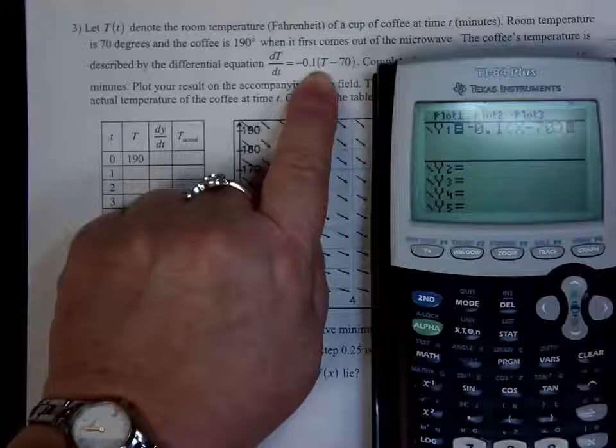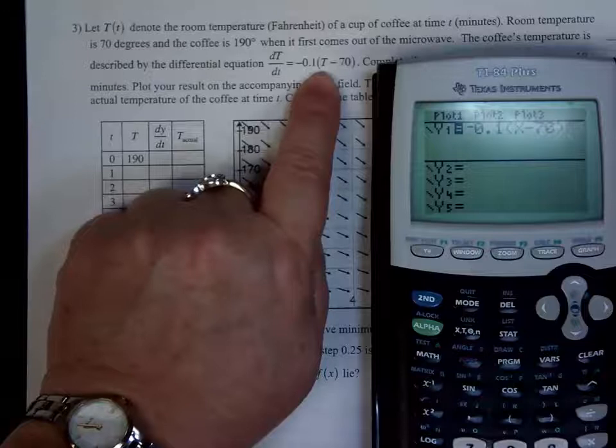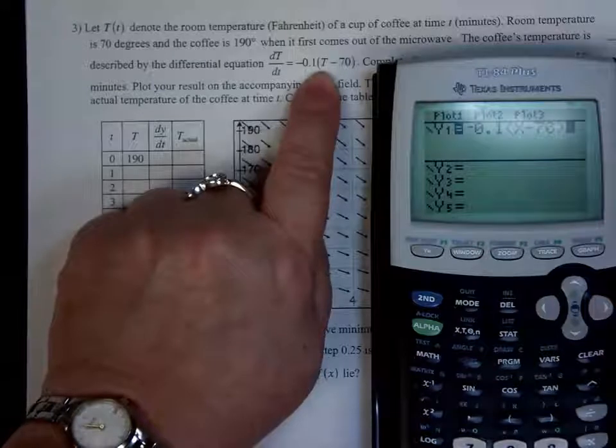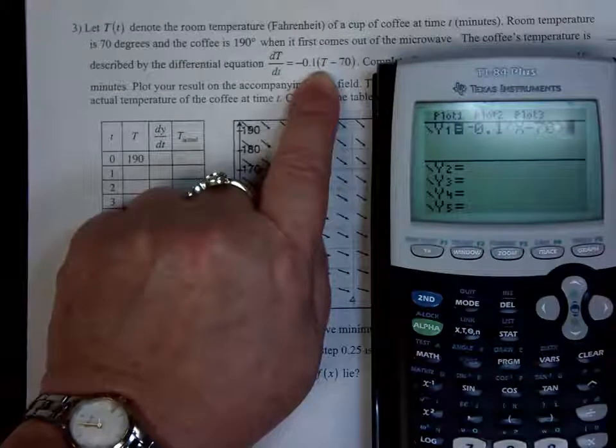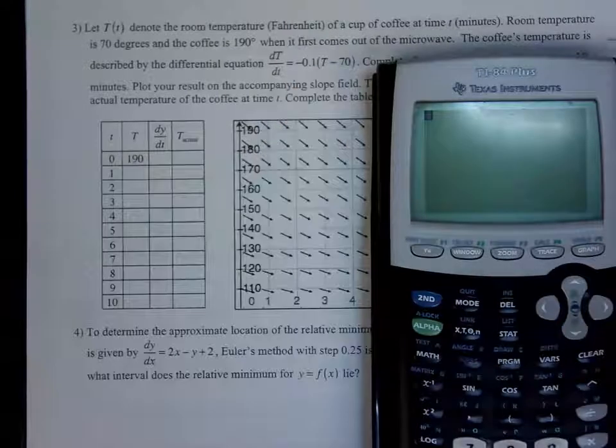Okay? This is very handy when you need to plug in numbers multiple times, especially with an ugly equation like this one. Okay? After you're done, just push second quit. We're not going to graph it. We're not going to look at the table. We're going to do it very differently. All right?